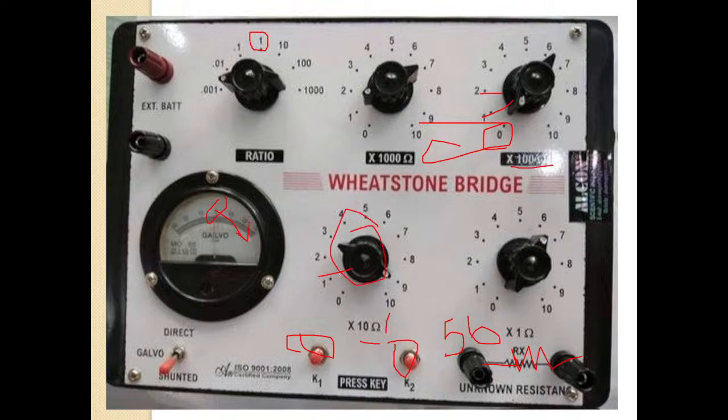I will prefer this knob if the galvanometer deflection is decreasing and it is moving towards zero. And further, if I increase to 20 and the deflection is further reduced, I will go for 30, I will go for 40, and later I will go for 50. As soon as 50 ohms is reached, of course, you can see it is 56 ohms, so 50 has reached, there will be very low deflection from the 0 point.